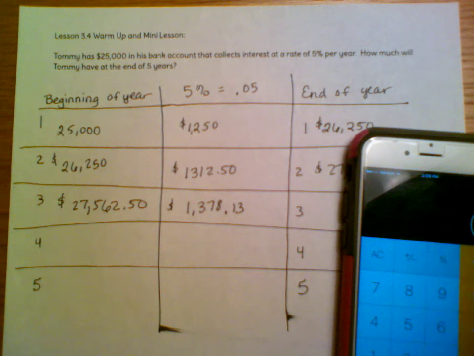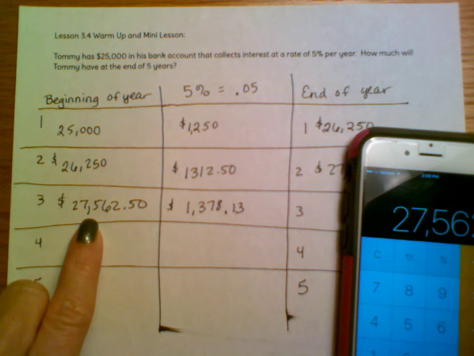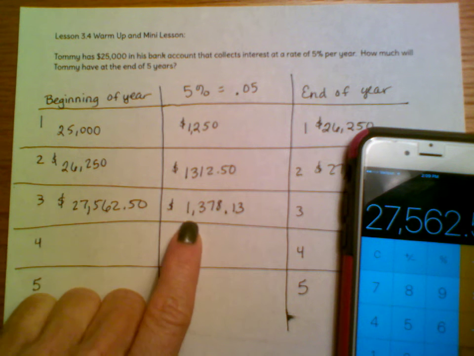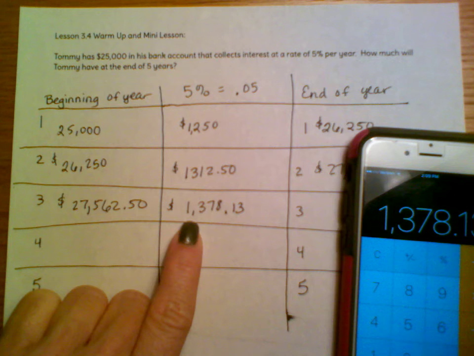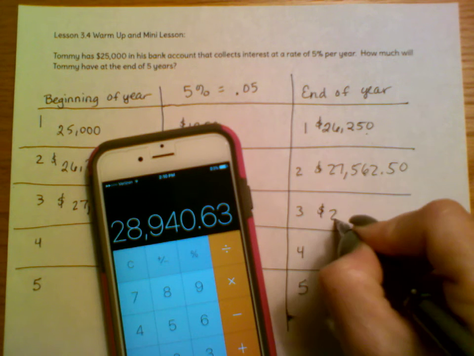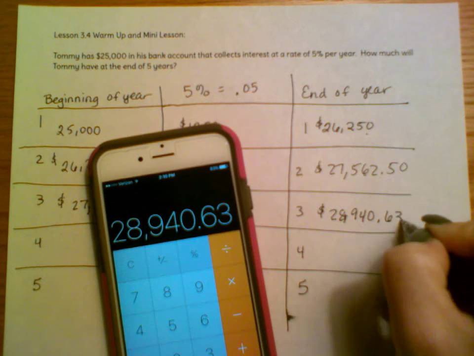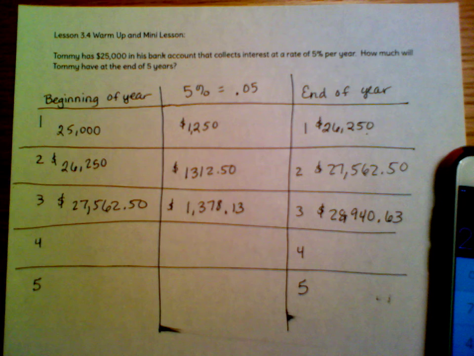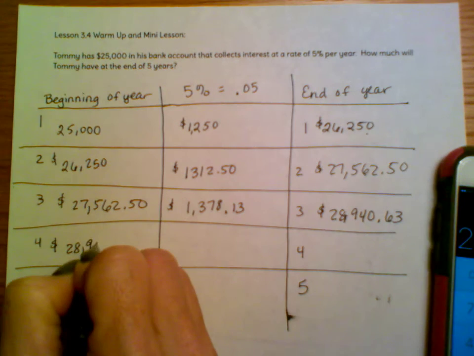So at the end of year 3, he has everything we had in year 2, plus he has the 5%. So he now has $28,940.63. Again, that would then be what he begins the following year with.